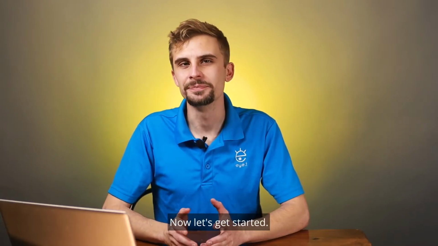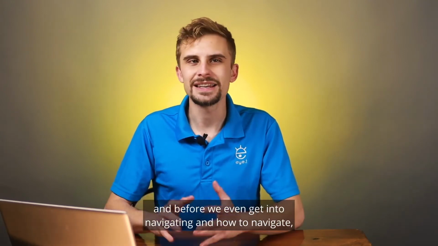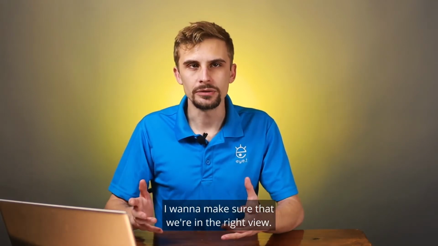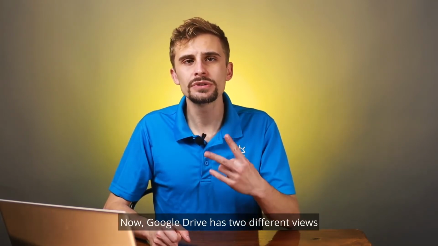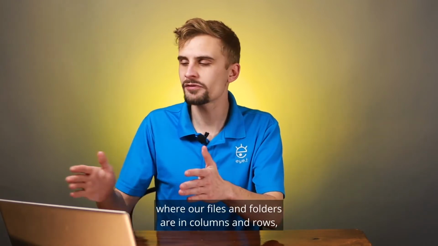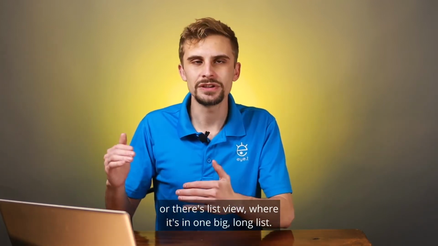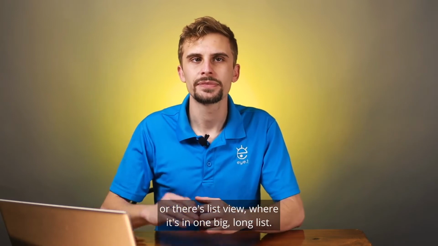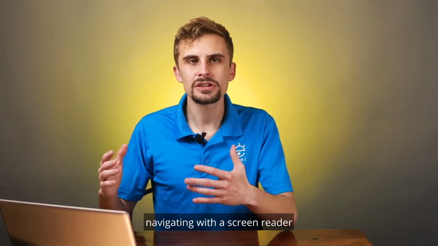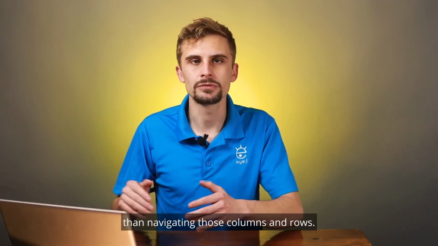Now let's get started. I'm logged in here to Google Drive, and before we even get into how to navigate, I want to make sure that we're in the right view. Google Drive has two different views that we can choose from. There's grid view, where our files and folders are in columns and rows, or there's list view, where it's in one big long list. You can choose whatever you want, but in my opinion, navigating with a screen reader in list view is so much easier than navigating those columns and rows.